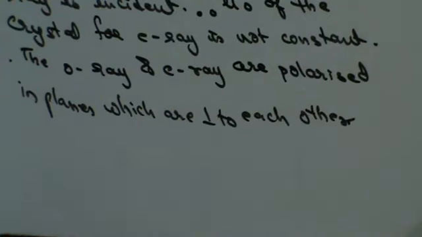Now let us try to understand more about this crystal. In the case of the crystal, you are going to get two refracted rays, in two planes which are mutually perpendicular to each other. Now let us try to understand the structure of this crystal. The crystal structure is rhombohedral.